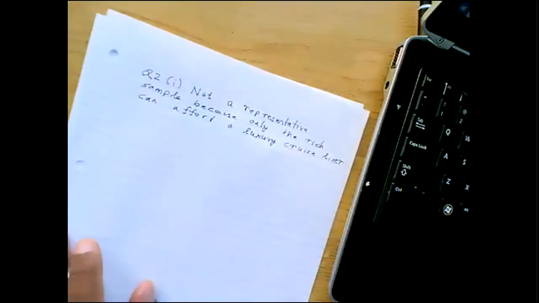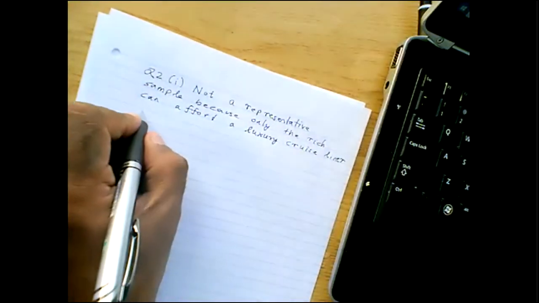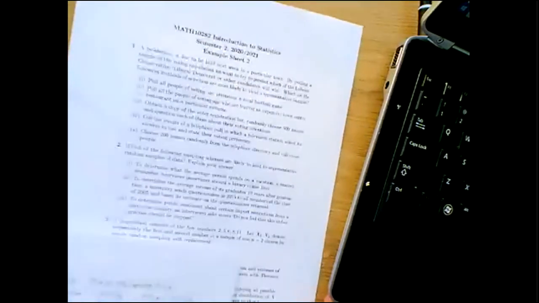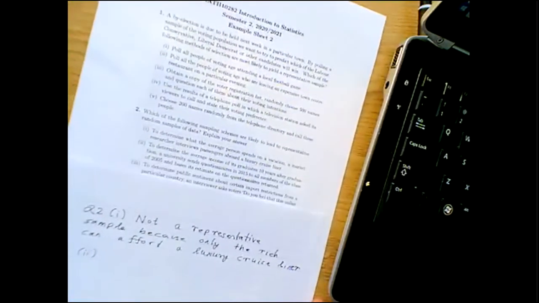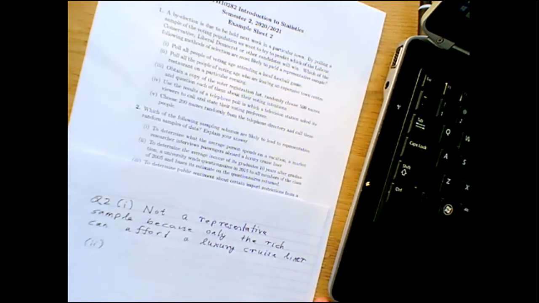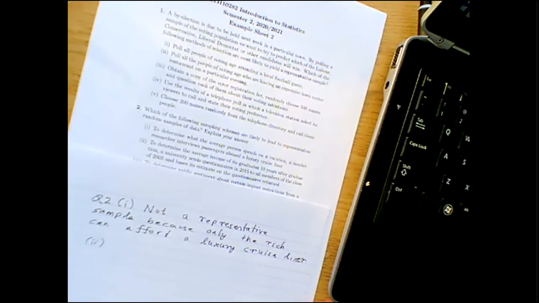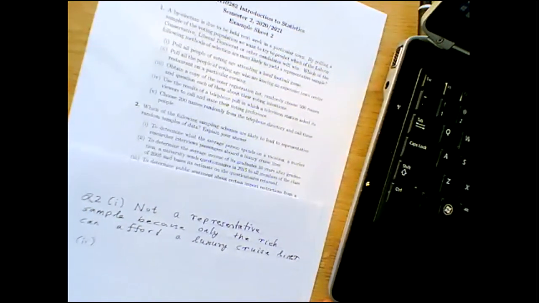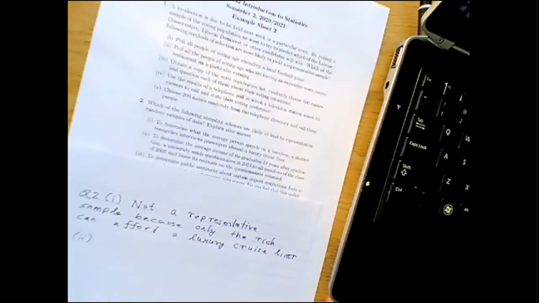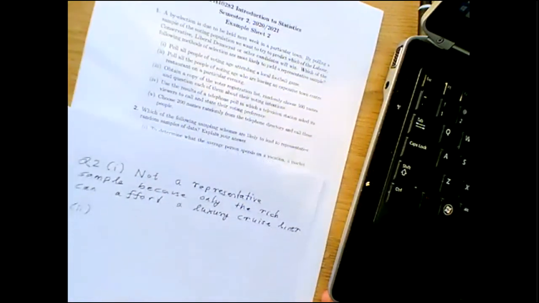All right. Okay. And part 2 is to determine the average income of graduates 10 years after graduation. A university sends questionnaires in 2015 to all members of the class of 2005 and bases estimates on the questionnaires returned.